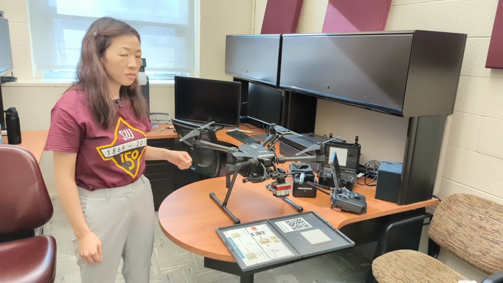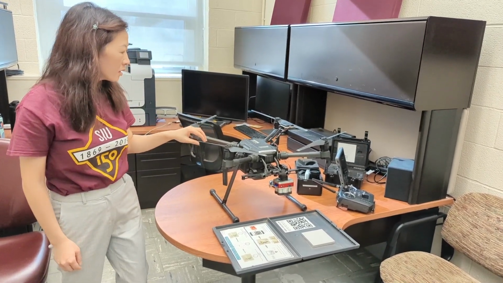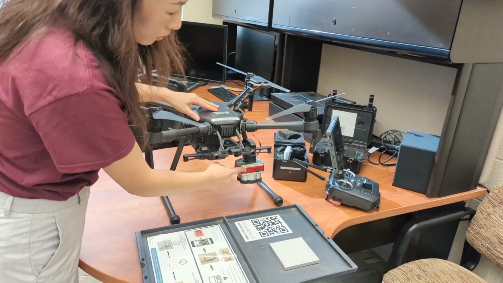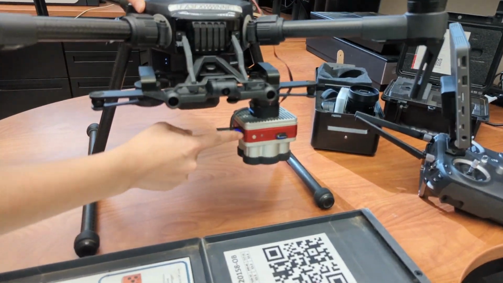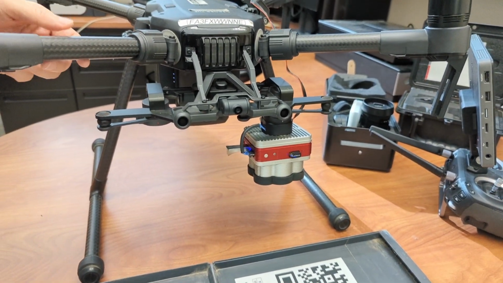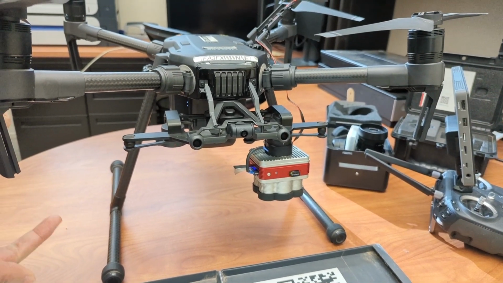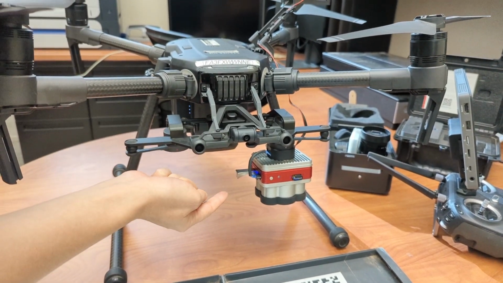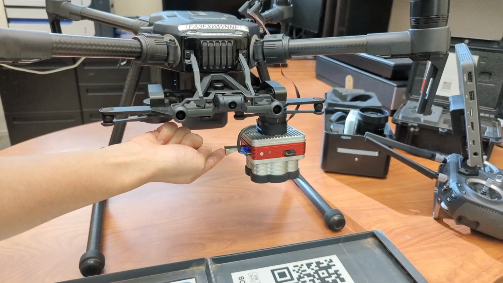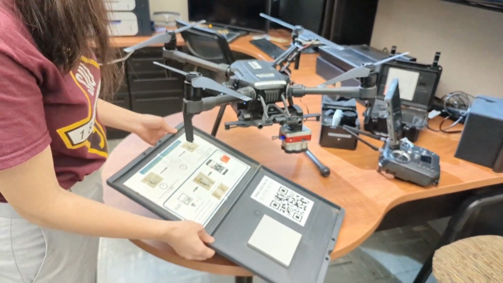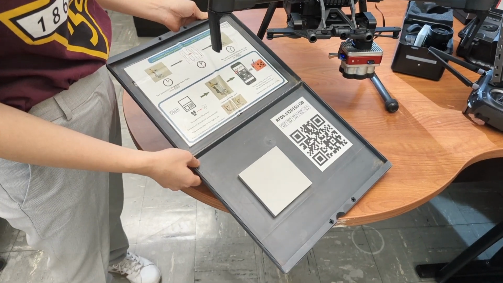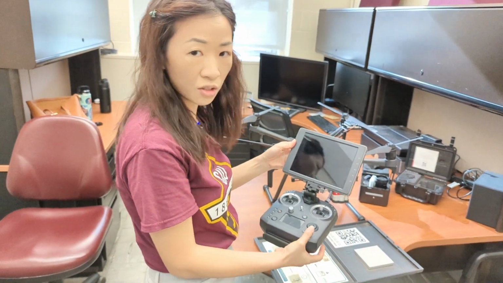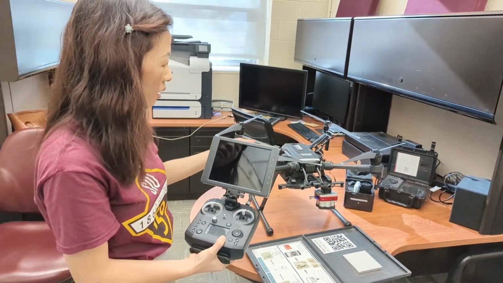So this is the drone we have been using for the field study. The drone is mounted with multispectral cameras. This camera can capture red, green, blue, red edge, and near-infrared bands. The images captured can be stored on this flash drive. And this is the calibration panel we use to calibrate the brightness of the camera. This is the controller we use to control our flight.